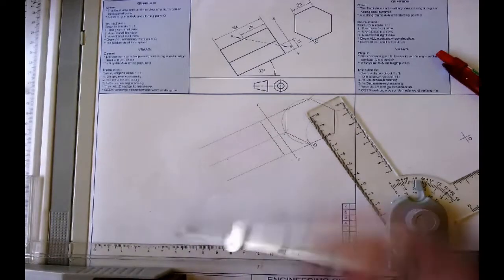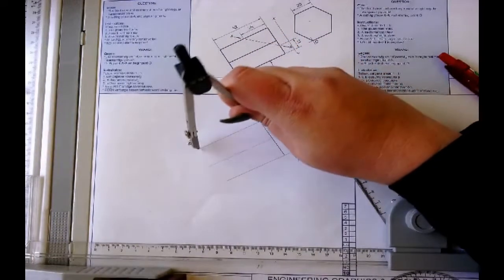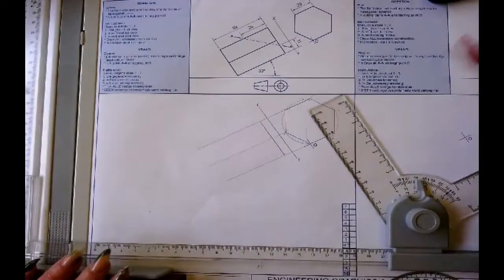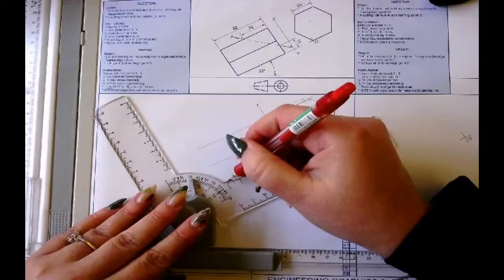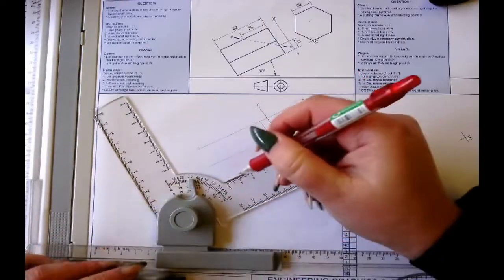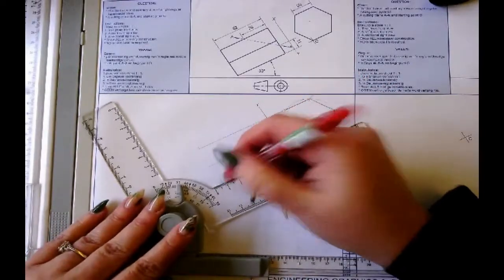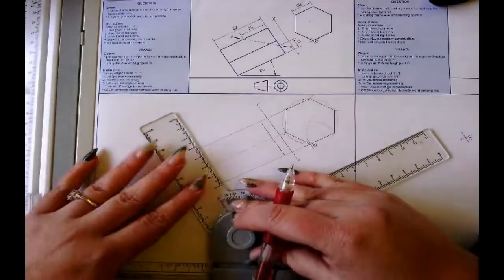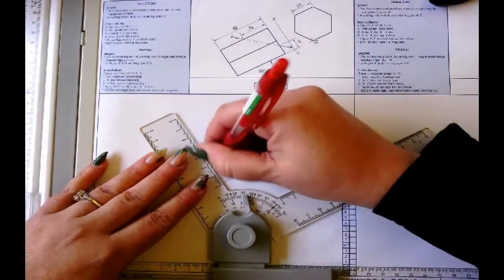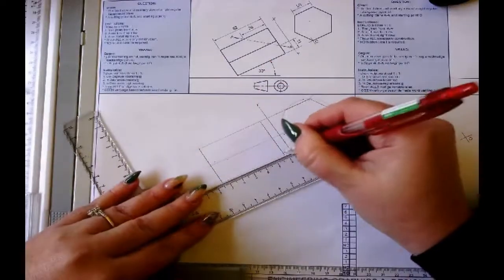Set my compass on 52. On any one of the sides, scribe 52. Close off my front view.